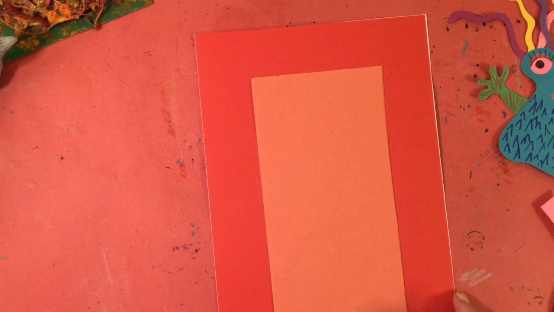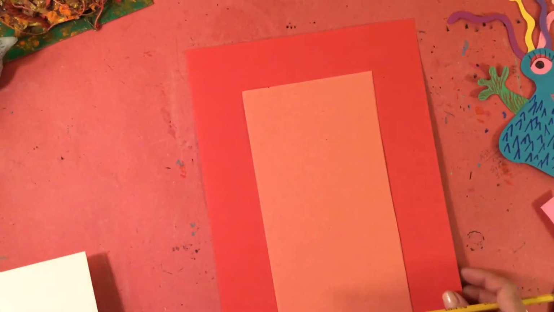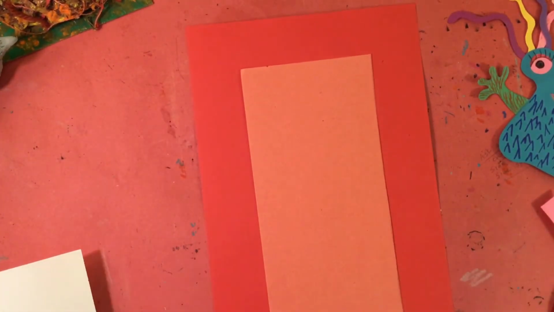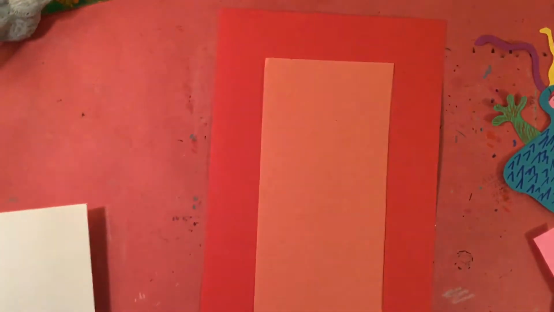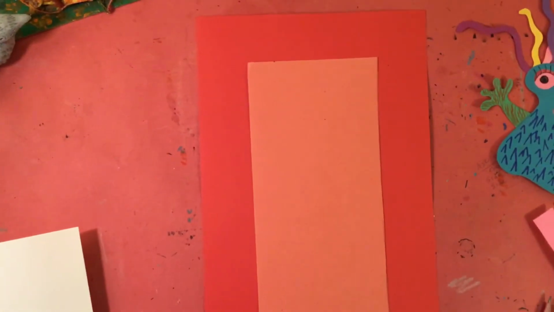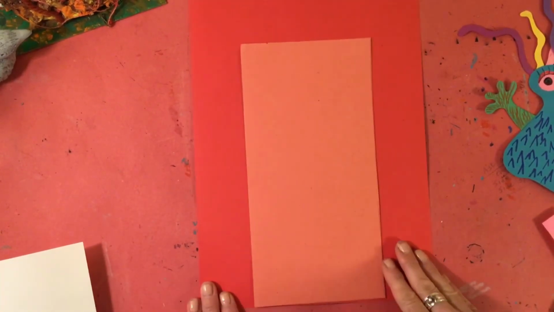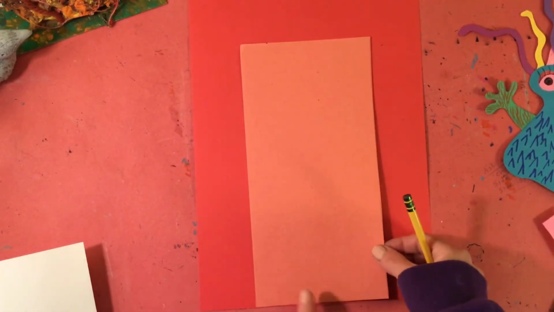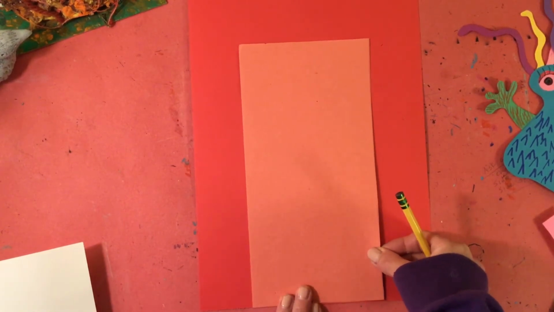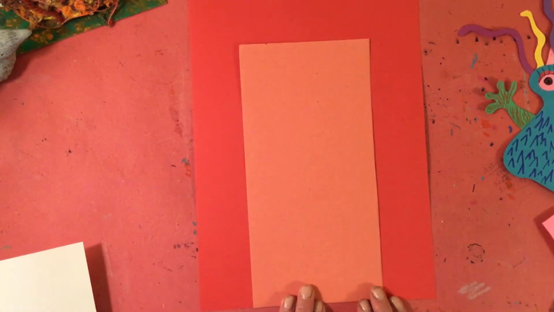In order to create our closet, the first thing we're going to do is put the white paper aside, because we don't need it. You're going to take your colored piece of paper, and let me raise my camera up a little bit. You're going to put this rectangular template in the middle of your paper, pretty much like right there.